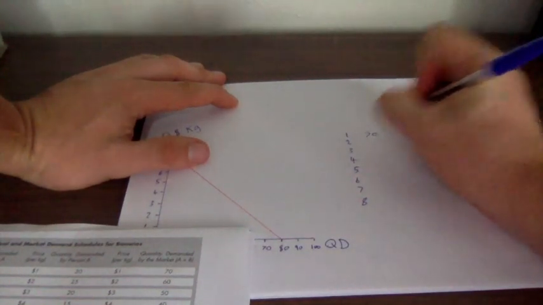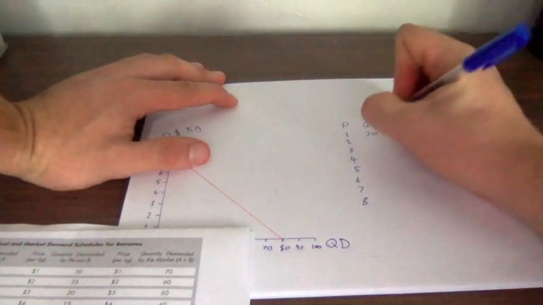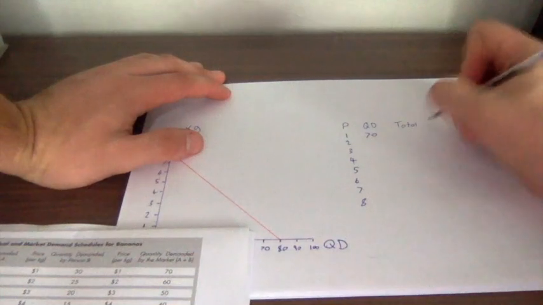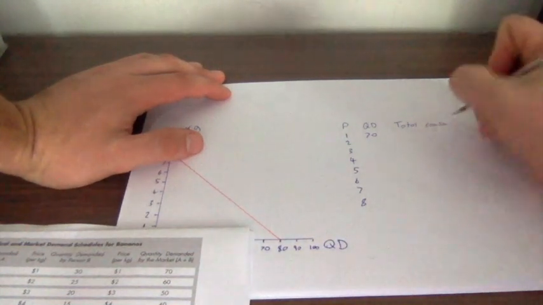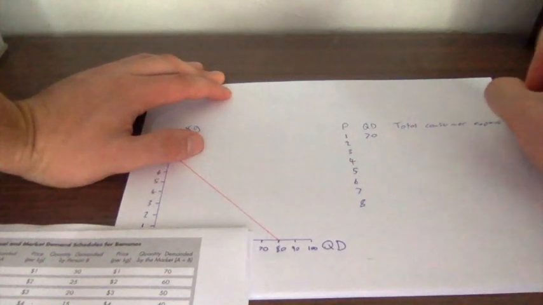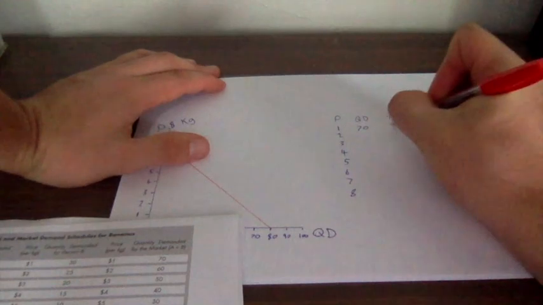This is the price, this is the QD, and this is total consumer expenditure. This is what we're trying to work out.